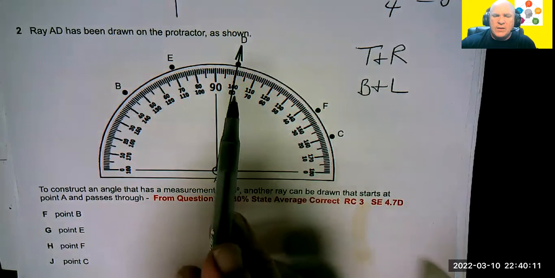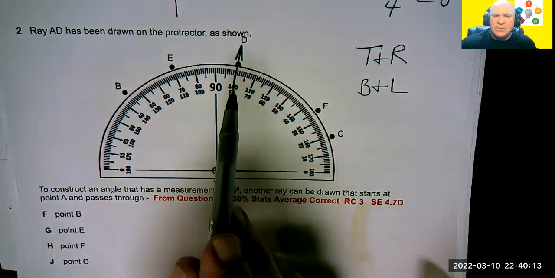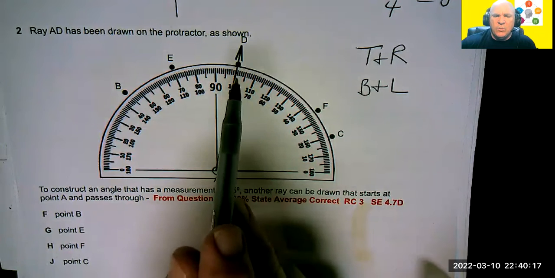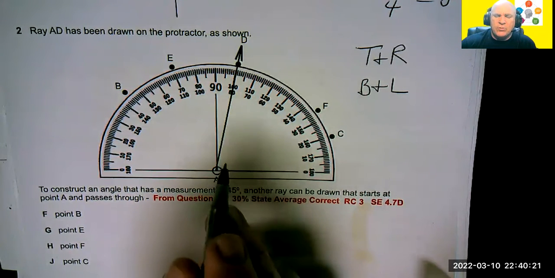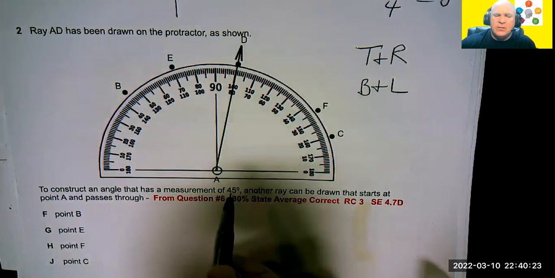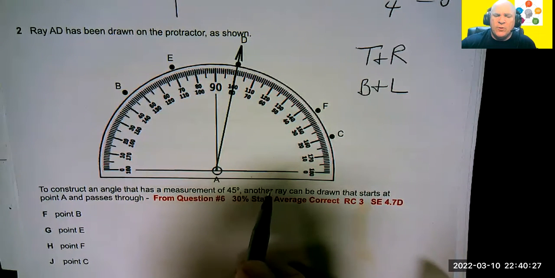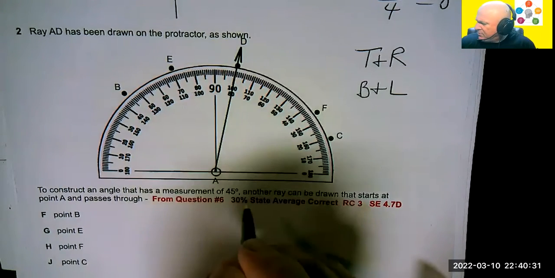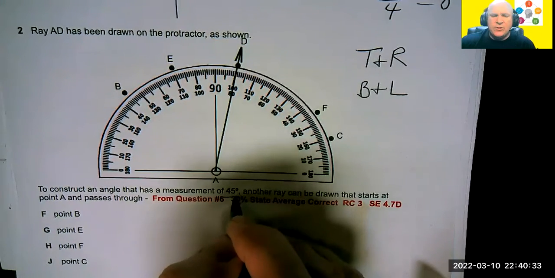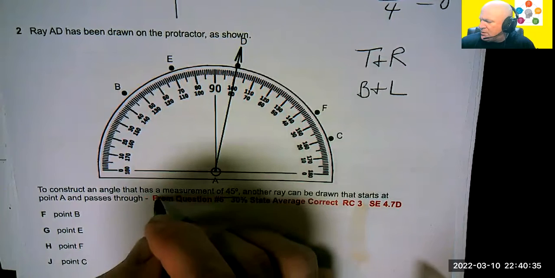So in both cases, the bigger ray is the one that's shown. The bigger ray than the degree of measurement that we need to form with another ray. So the important information is 45 degrees what? A measurement.